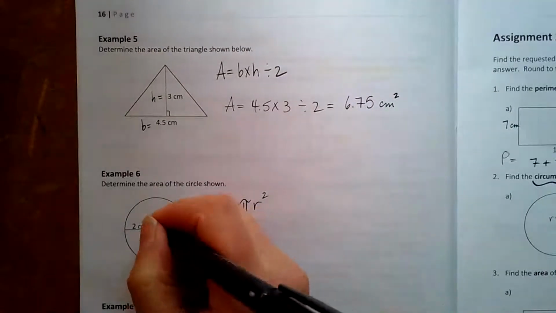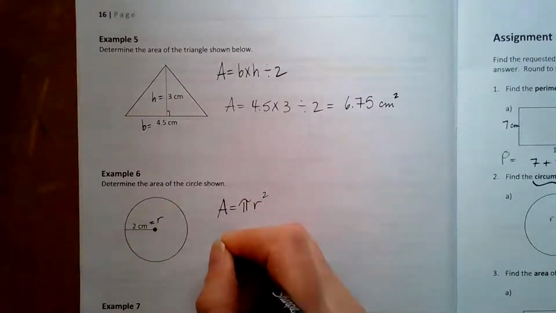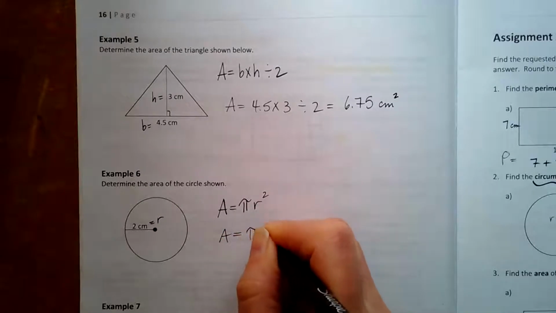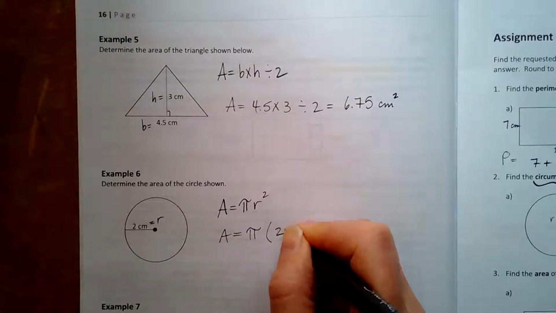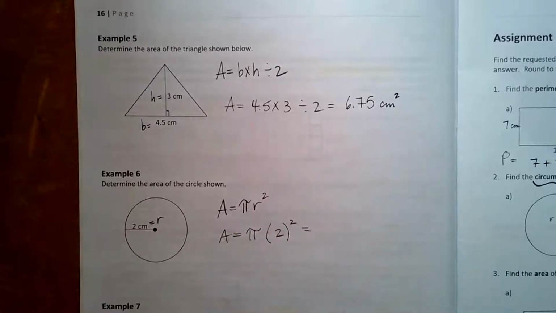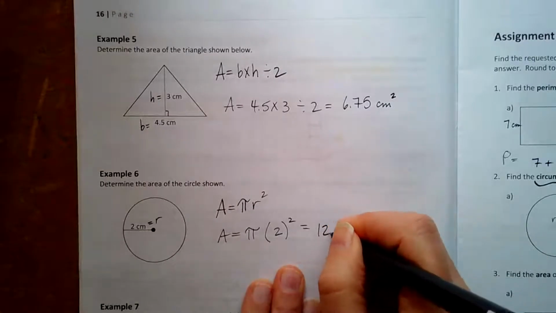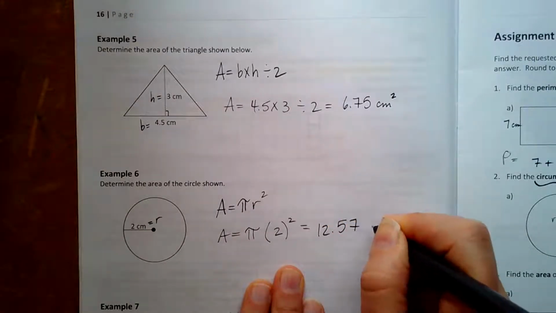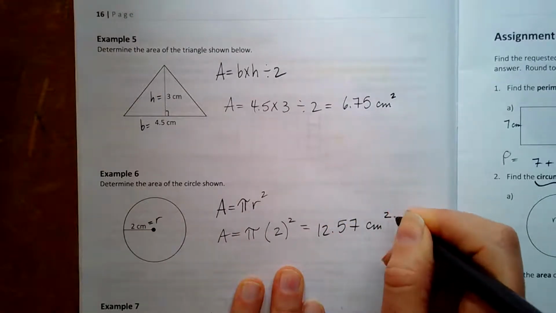Okay, so this is the radius. So great, I can use the 2. Pi times 2 squared. So in your calculator, that pi button is going to be very important. Pi times 2 squared equals 12.57 centimeters squared.